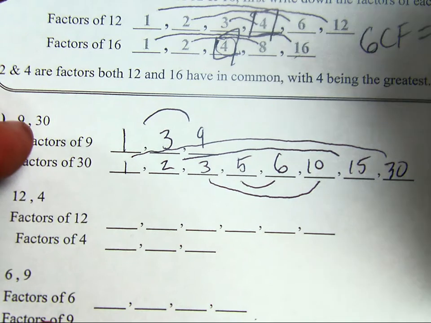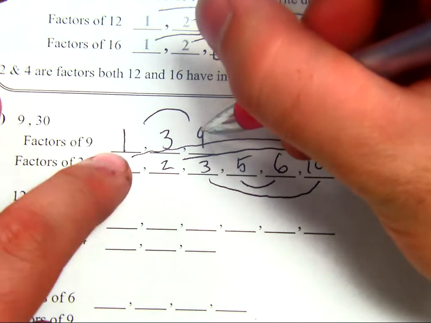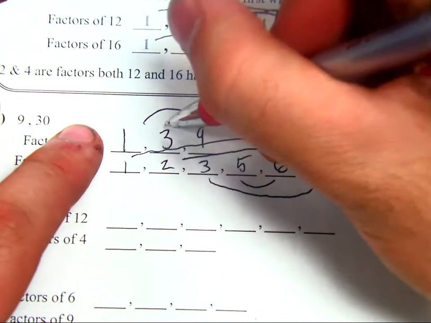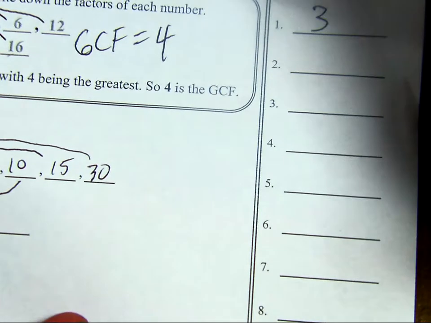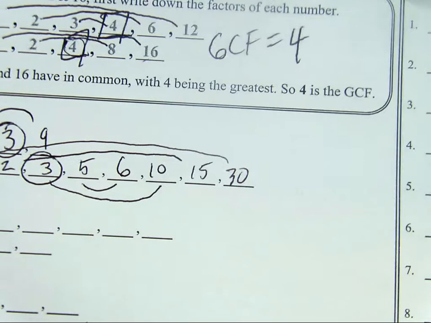Now to figure out what is the greatest common factor of these two numbers. I'm going to do my short list because it's easier for me to work with. 9 is not present in both, but 3 sure is. My greatest common factor of 9 and 30 will be 3. It's the largest number that can go into both numbers.